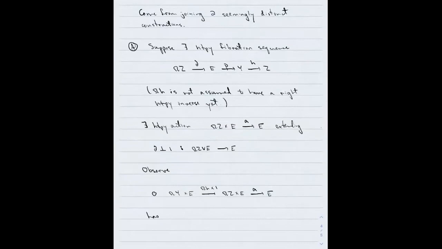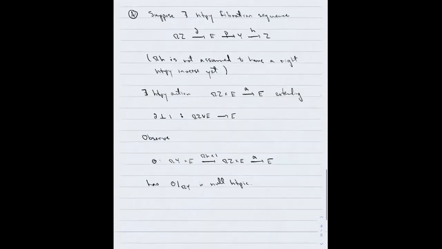So let's call this theta. Theta restricted to loop Y is null homotopic. So there's a factorization through a quotient. Call that theta bar.